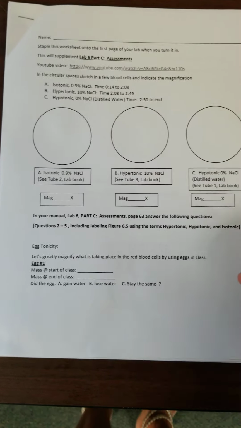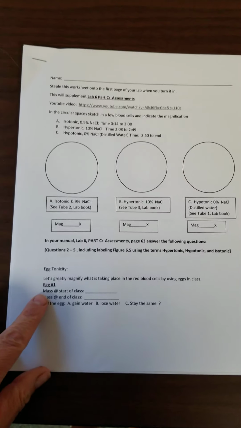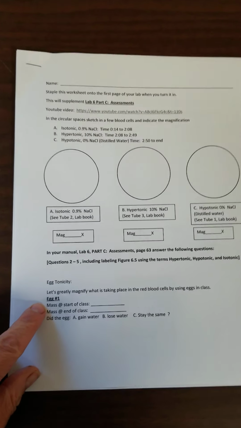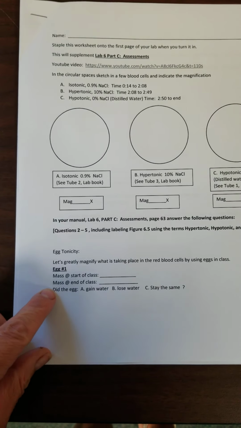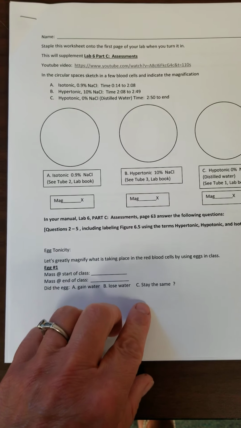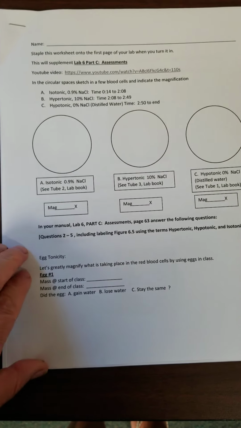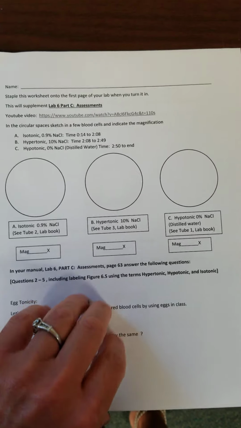I don't have very much time to make the video, so we're not going to see a huge weight loss or weight gain with the eggs, but that's okay. I think you'll still get the idea. So what you're going to do is we're going to take the mass at the start of class, mass at the end of class, and then you're going to fill out the rest of the worksheet. Did the egg gain water, lose water, or stay the same?